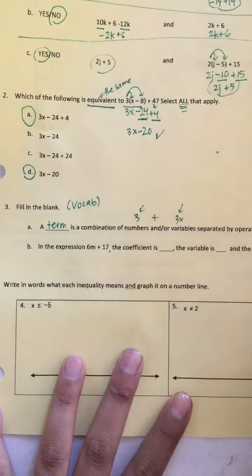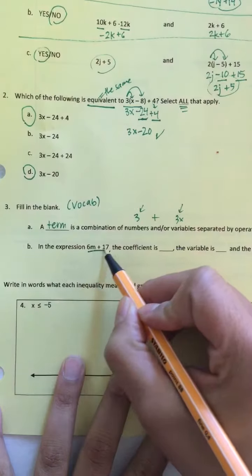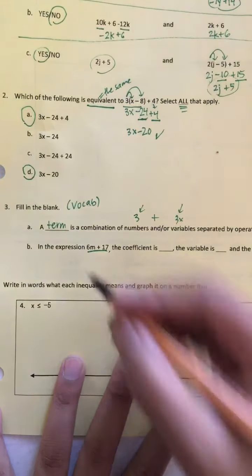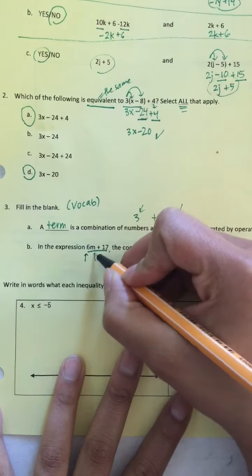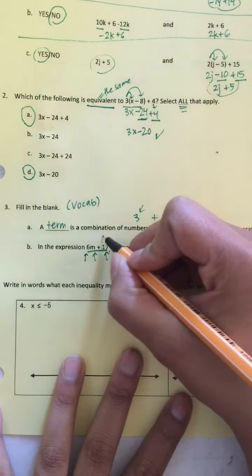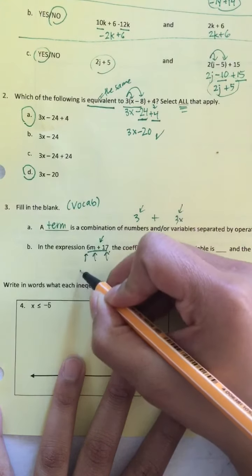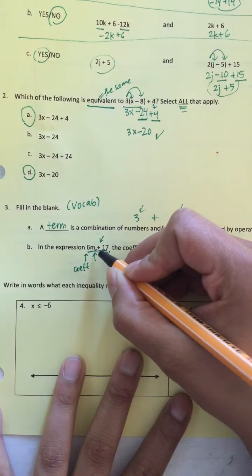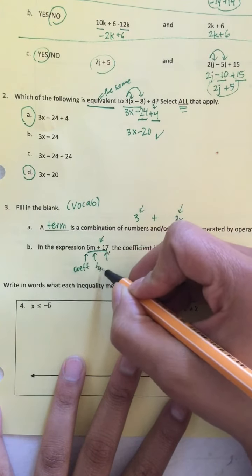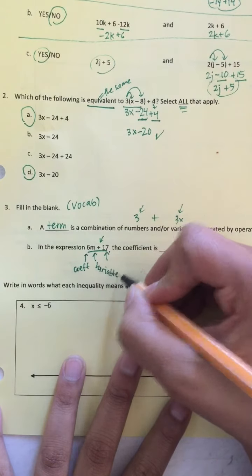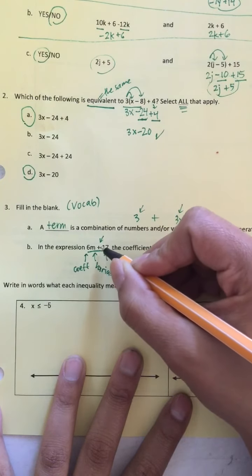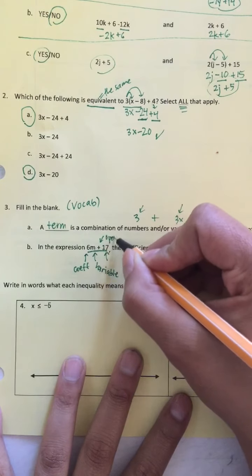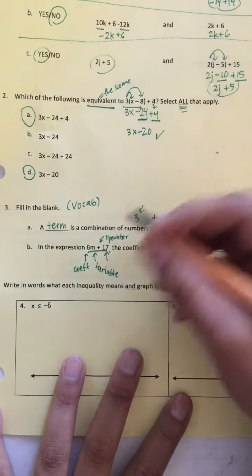Okay, in this expression, which one's the coefficient? Well, there's 4 parts here. We know this part right here is called the coefficient because that's the one that's multiplying to m. M is something we don't know. It's an unknown number, which is called a variable. And right here, this plus is called the operator. You will have this in your notes.